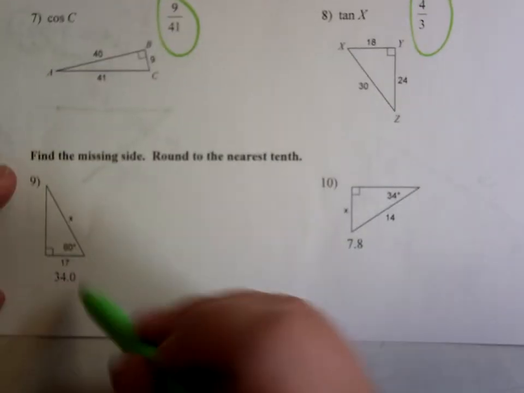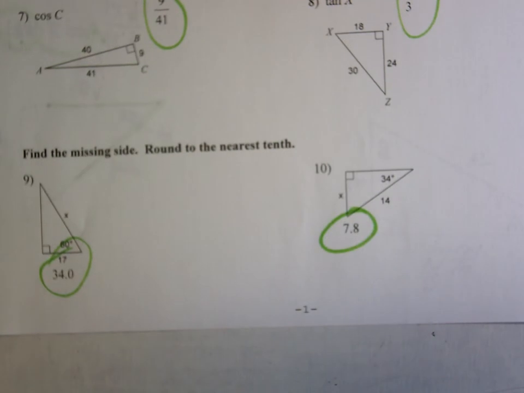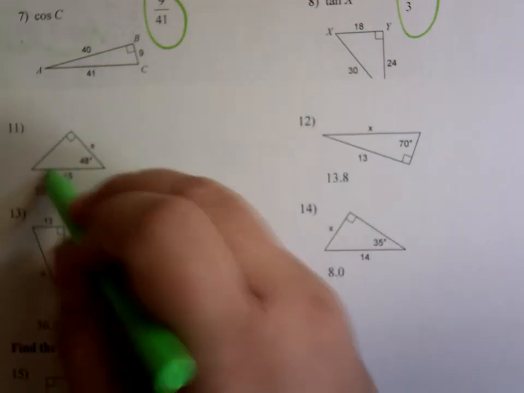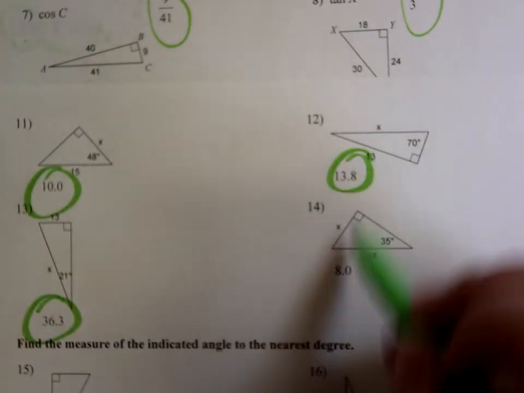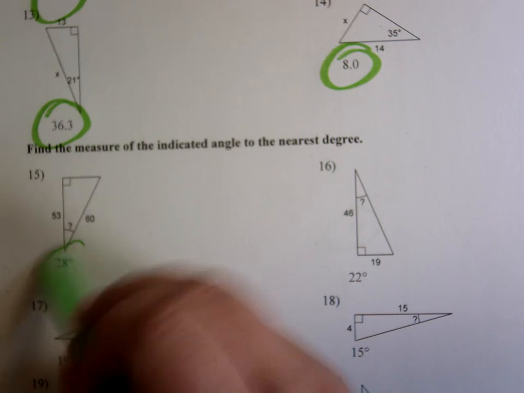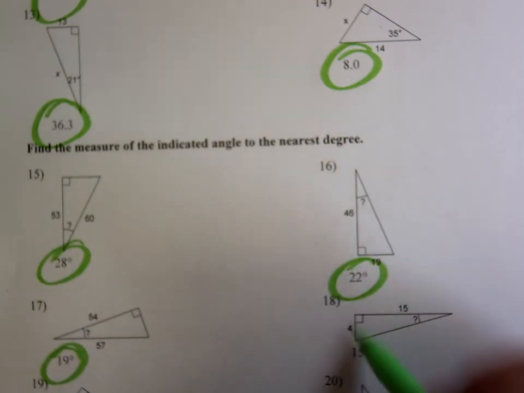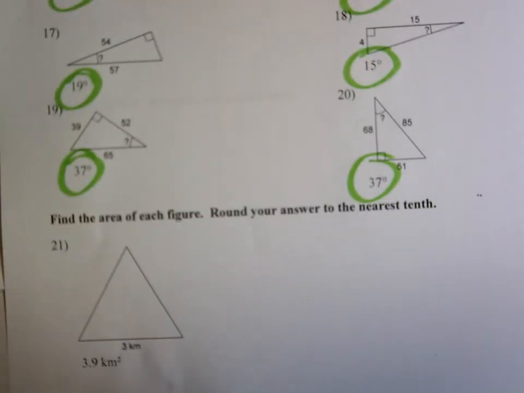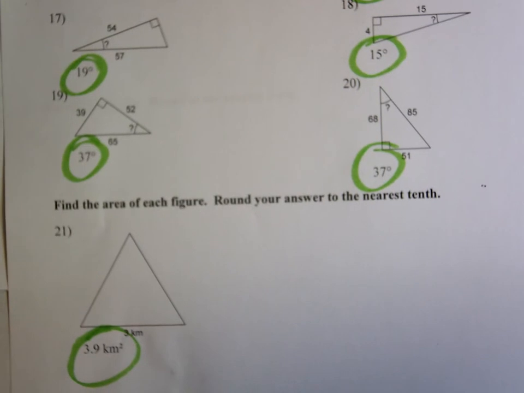Okay, here are the answers for 9 and 10. This is finding missing sides. So are 11, 12, 13, and 14. Then you get to finding some missing angles. And finally, here's another of the equilateral triangle problems.